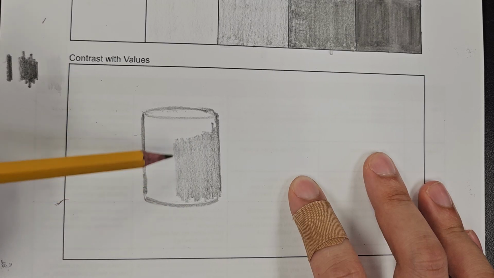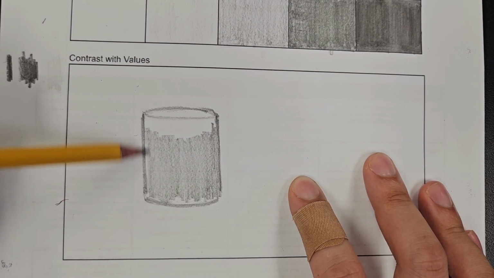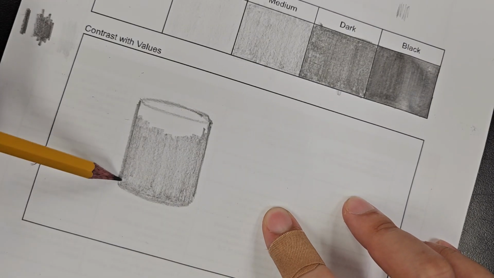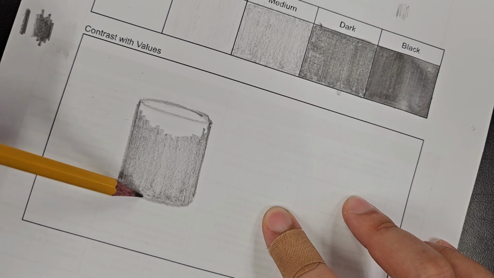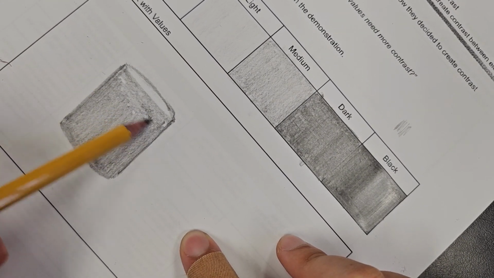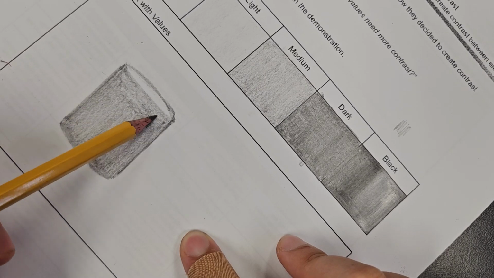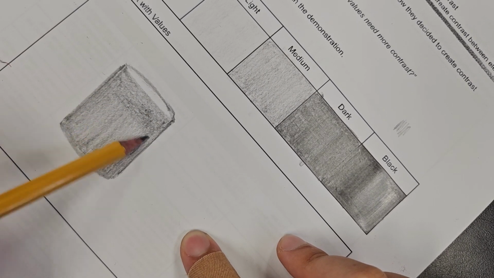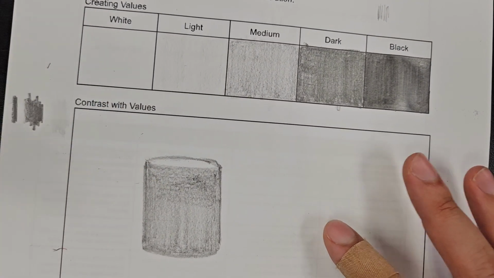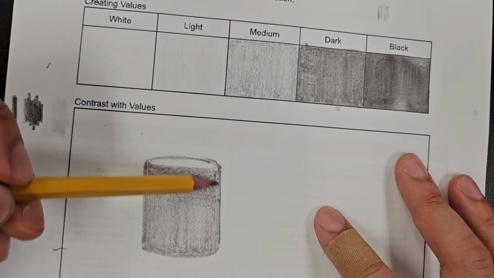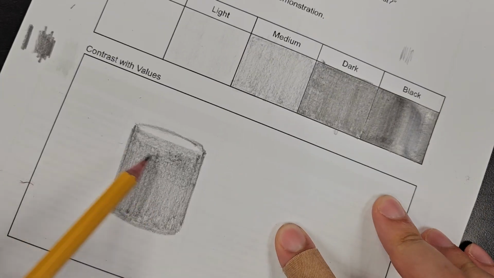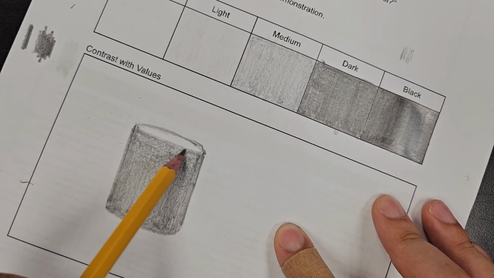this part of my cylinder, like so, to be the same value as the lines, then you can now see, sorry, I'm talking so slow. You can now see that this top portion stands out from this cylinder, right? And that's how you can use value to make different parts stand out. That's how we can use value to create contrast.